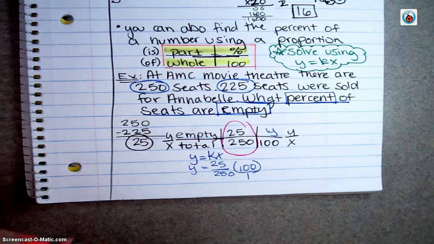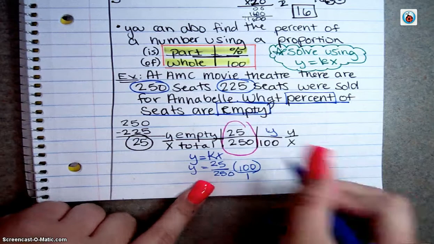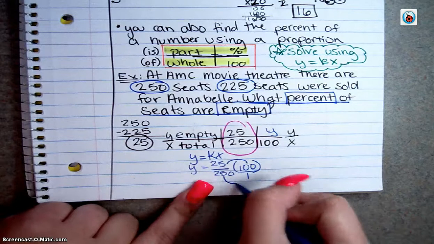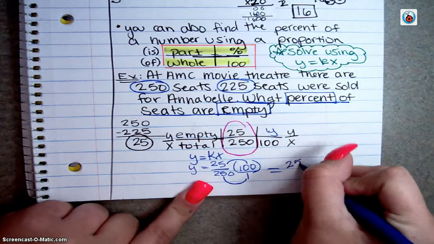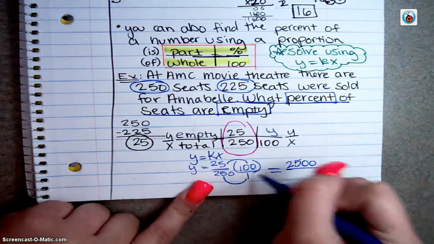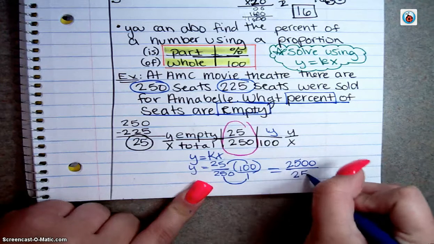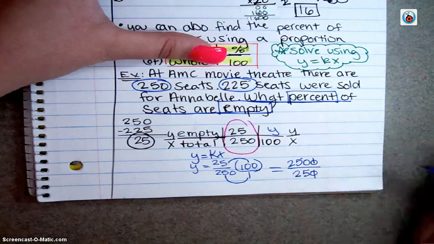I'm going to multiply the fractions. Multiplying fractions is no problem: top times top and bottom times bottom. So 25 times 100 is 2,500. What's 250 times 1? 250. Remember I showed you the trick today where you can cancel a 0?